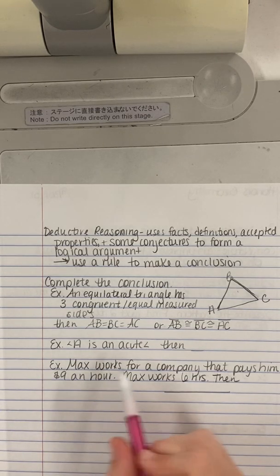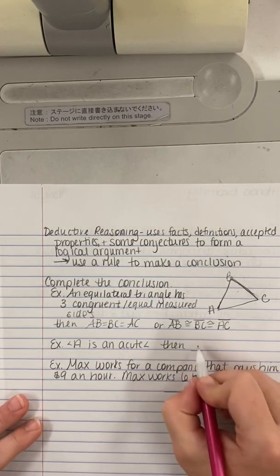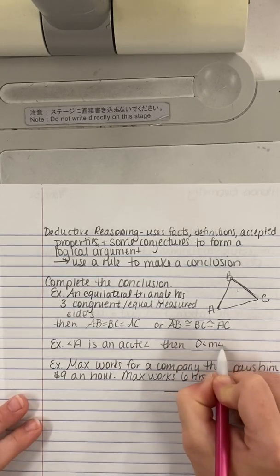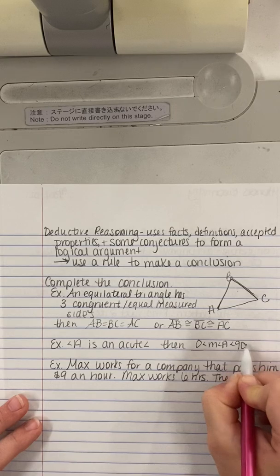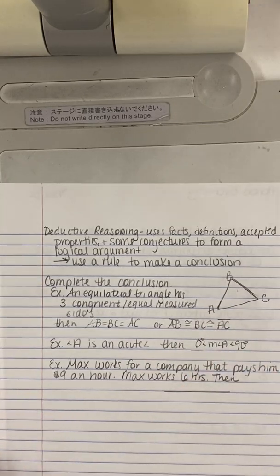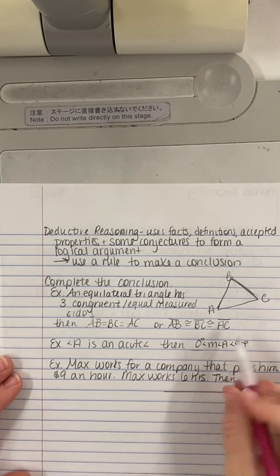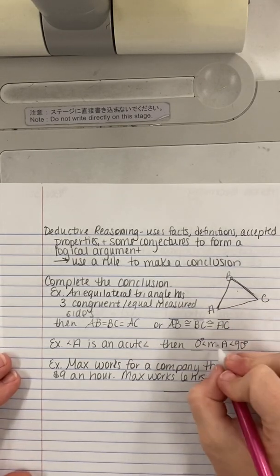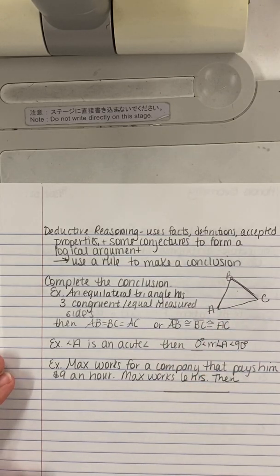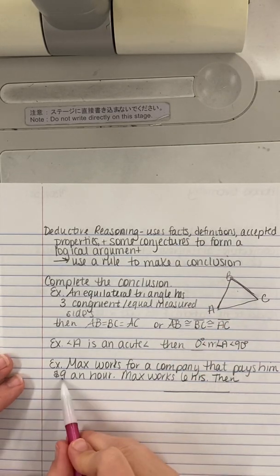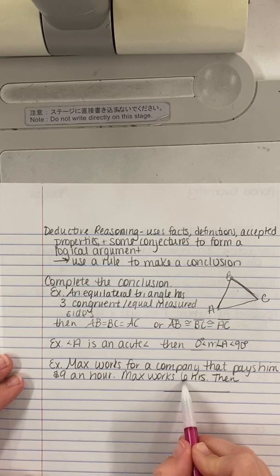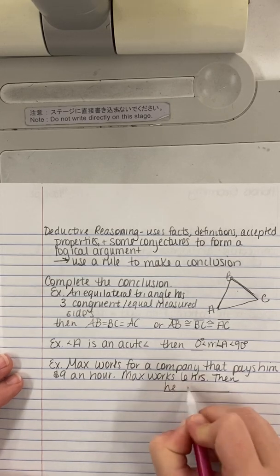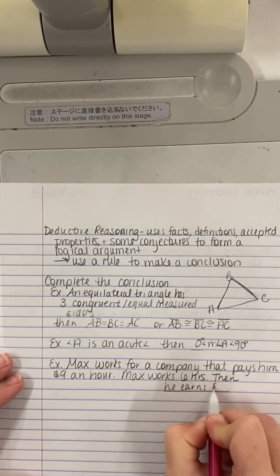All right, if angle A is an acute angle, then we know that the measure of angle A is between 0 and 90 degrees. Not just less than 90, it also has to be greater than 0, right? So you have that compound inequality, and that's an angle symbol, not a less than. Max works for a company that pays him $9 an hour. He works for 6 hours, then he earns $54.